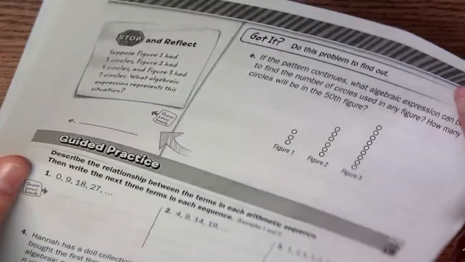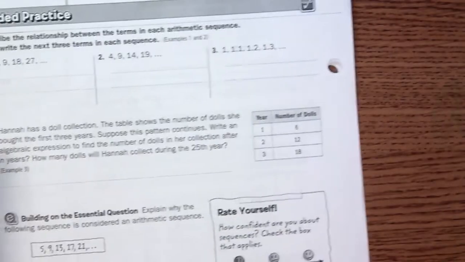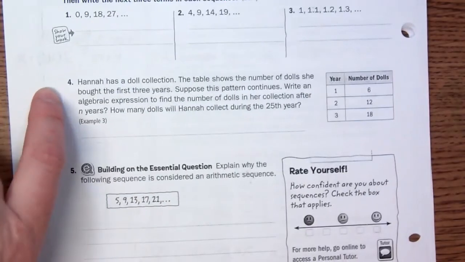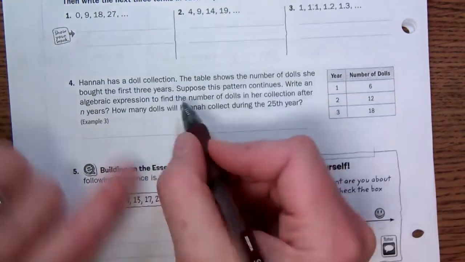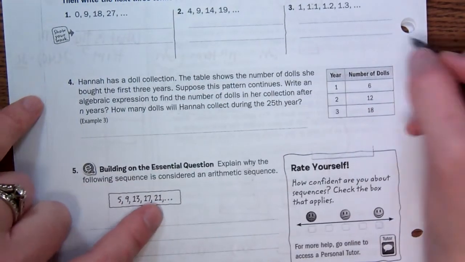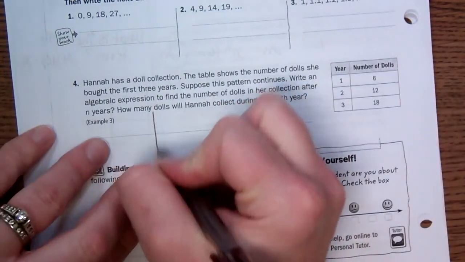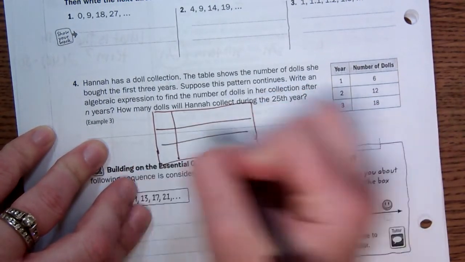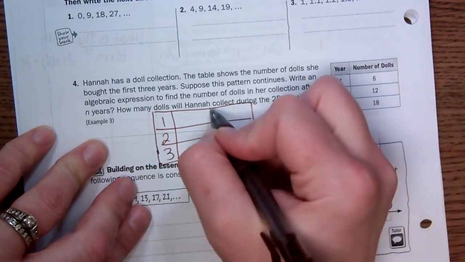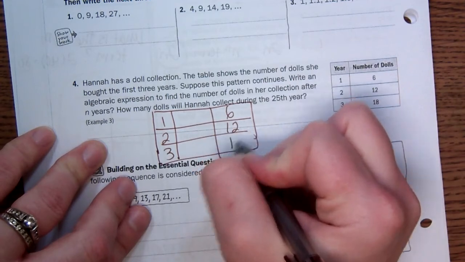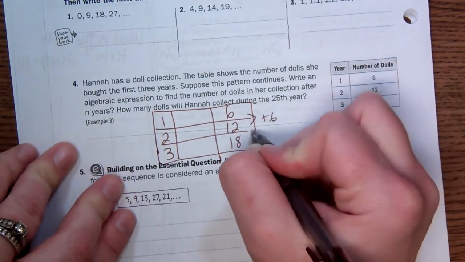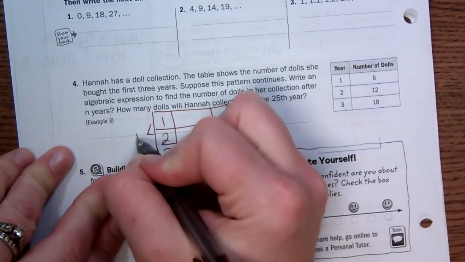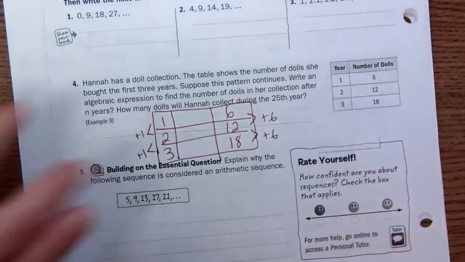Okay. So let's take a look at number 4 on page 360. I'm just going to show you an example. So Hannah has a doll collection. I'm going to redo this chart here. 1, 2, 3, 6, 12, 18. So this is going up by plus 6 each time. And this is going up by 1, so we know this is an arithmetic sequence.